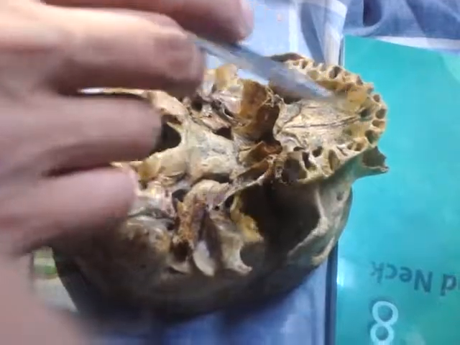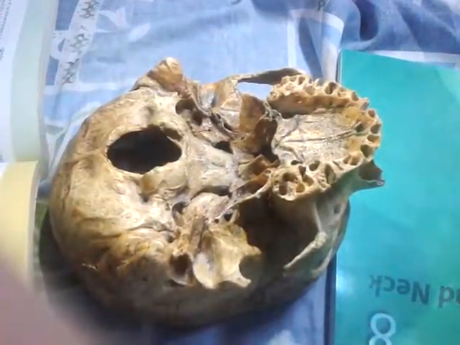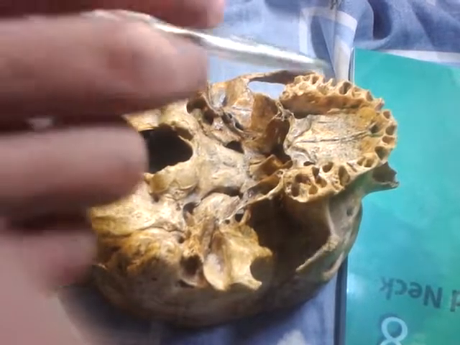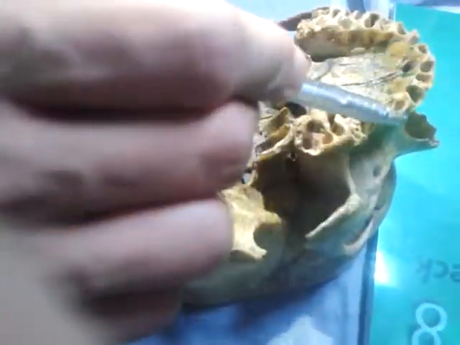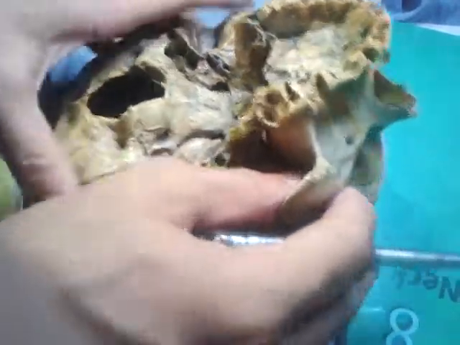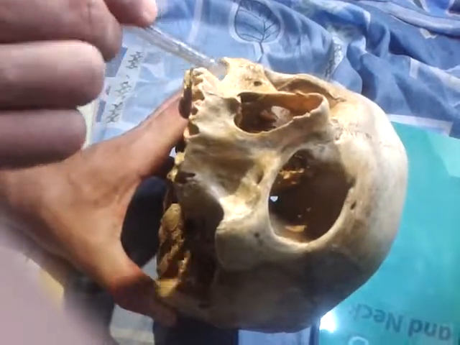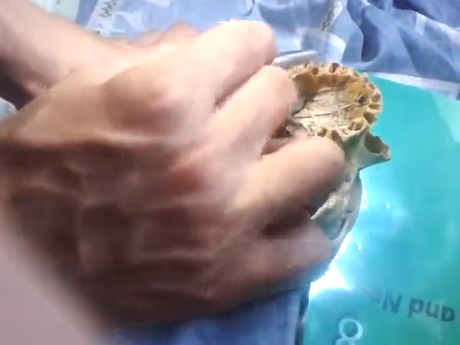Now, the anterior part of the base of the skull. It is formed mainly by two bones: the maxillary bone and the palatine bone. This whole is called the alveolar arch. This downward projected part from the maxilla is called the alveolar processes. You can see the alveolar process.